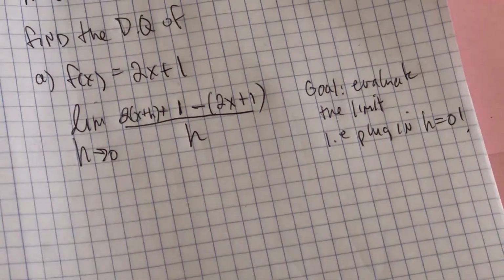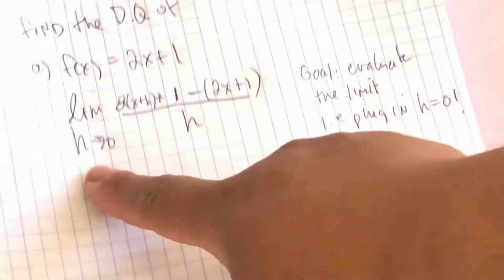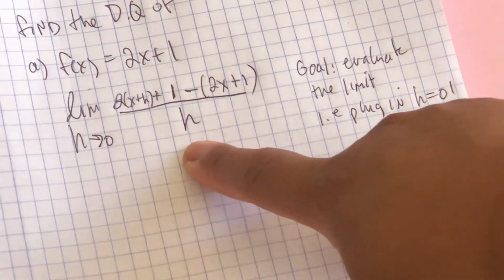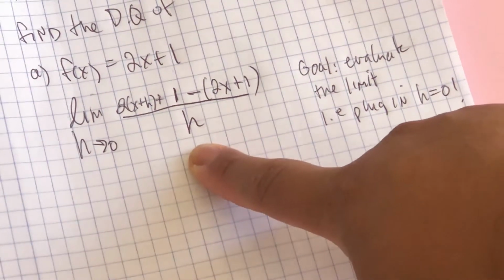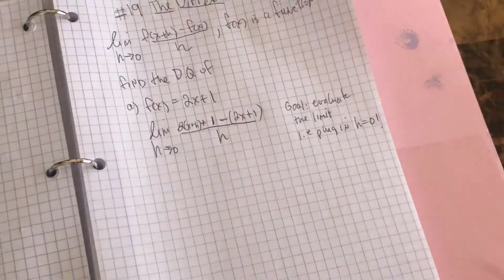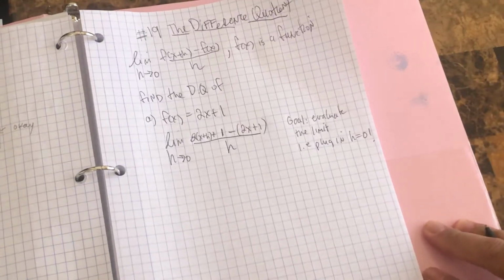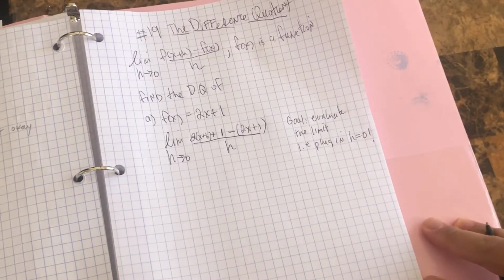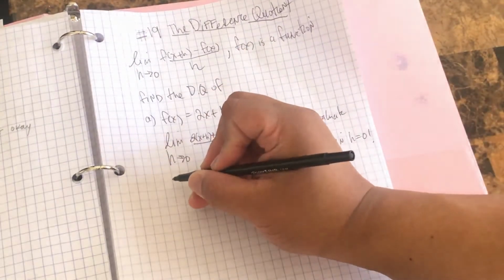However, we can't. Why can't we plug in h is 0 now? I'm pointing at it. You put the 0 now, you will get something undefined. I should probably zoom out just in case you are taking notes. So then we need to do some simplifying if it is possible, like on last night's homework.